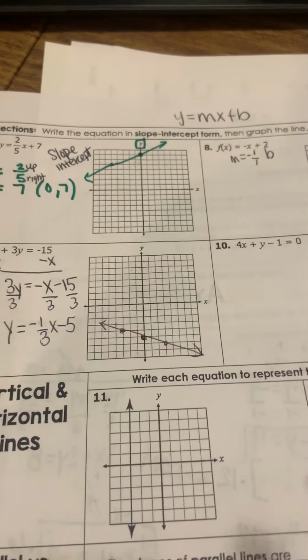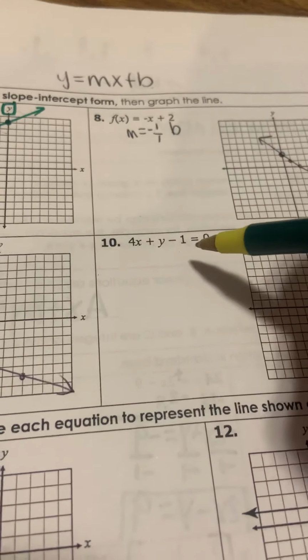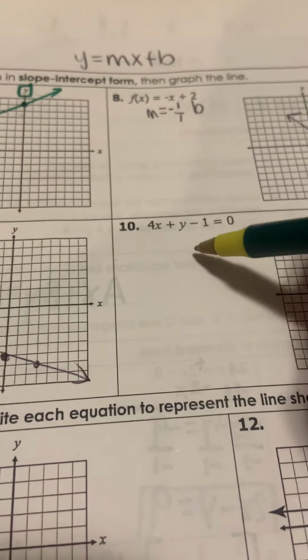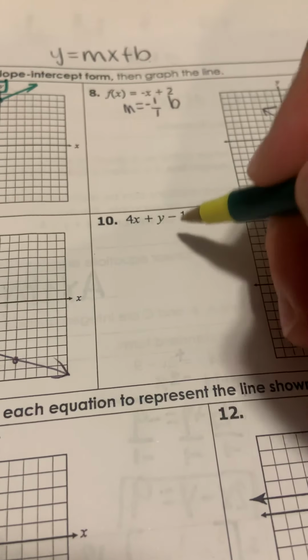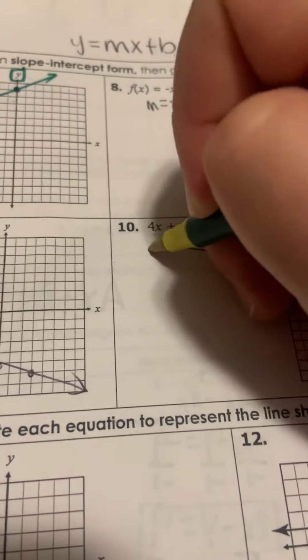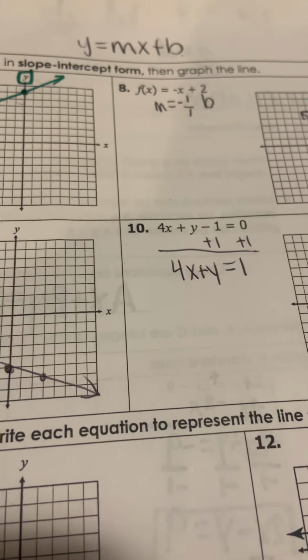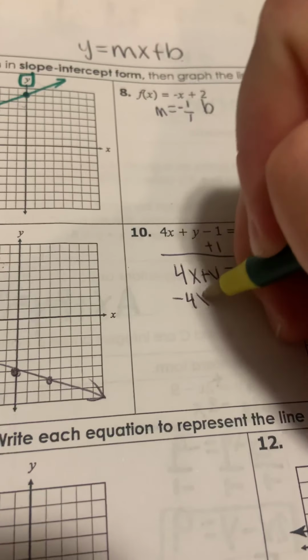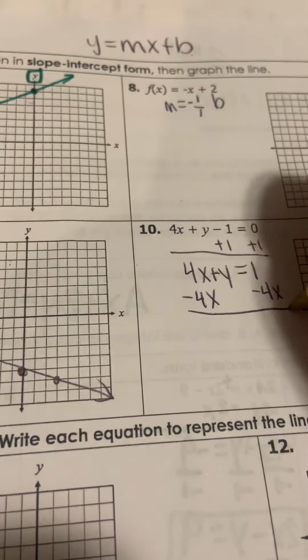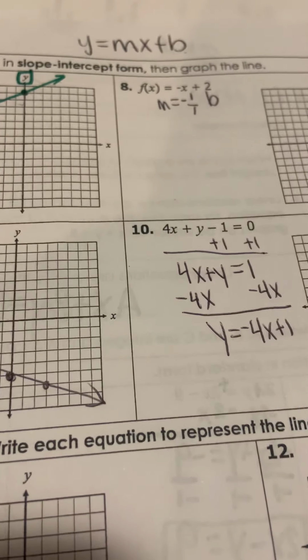Okay. Number 10, to get it into slope-intercept form, not standard form, we have to get y alone. So we can start by, if you want, adding 1. So I've got 4x plus y equals 1. There's your standard form, but we're not trying to get that. I'm going to subtract 4x from each side of the equation. I get y equals negative 4x plus 1.